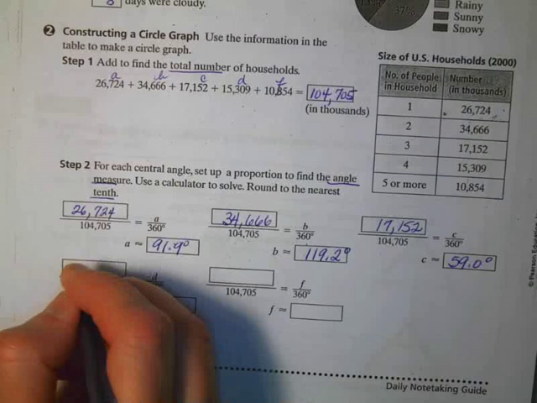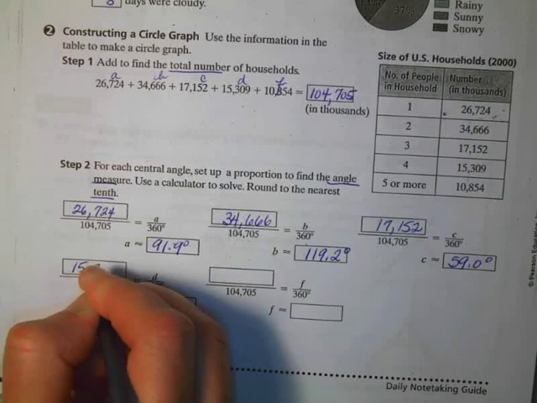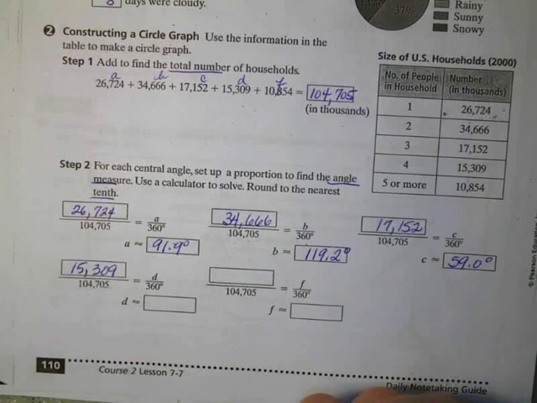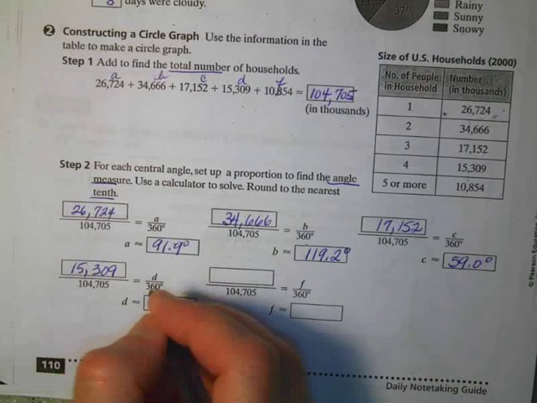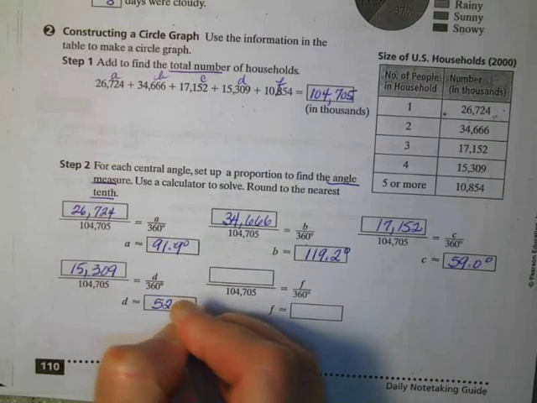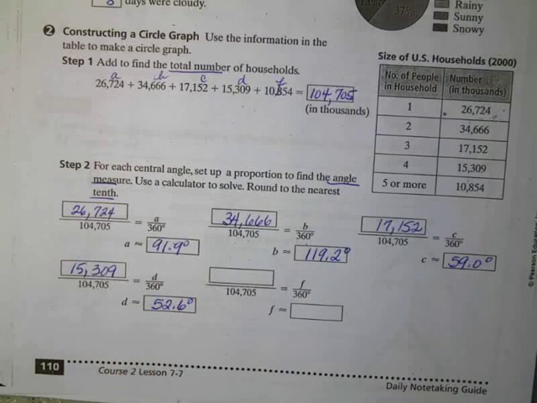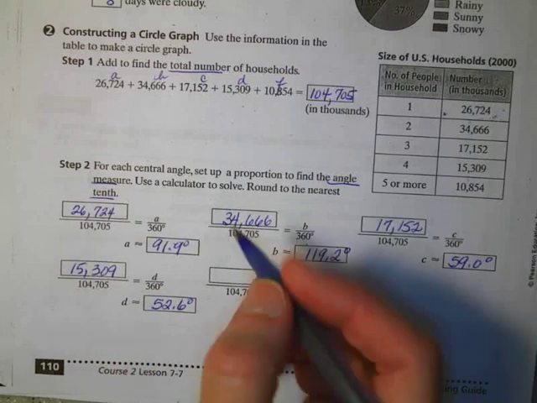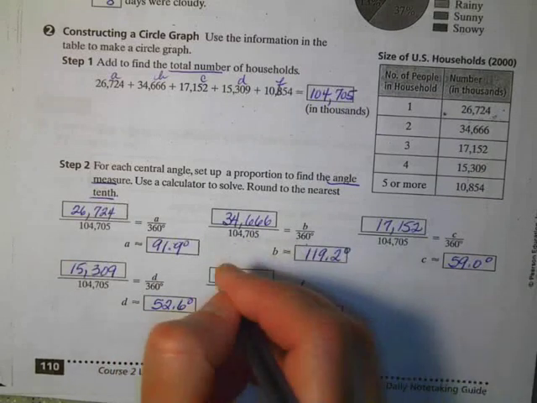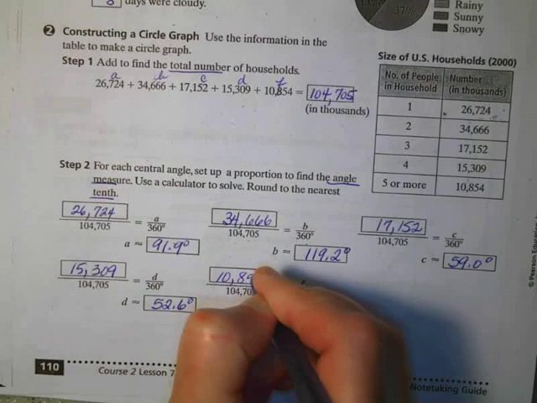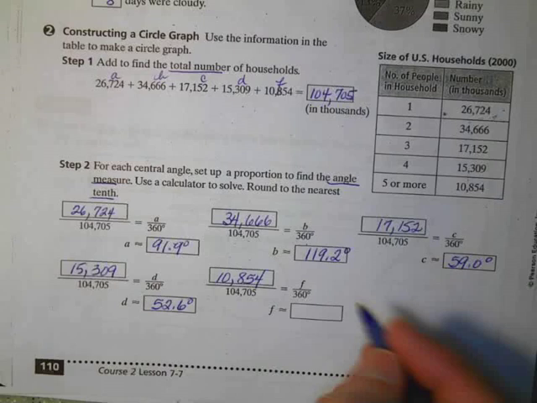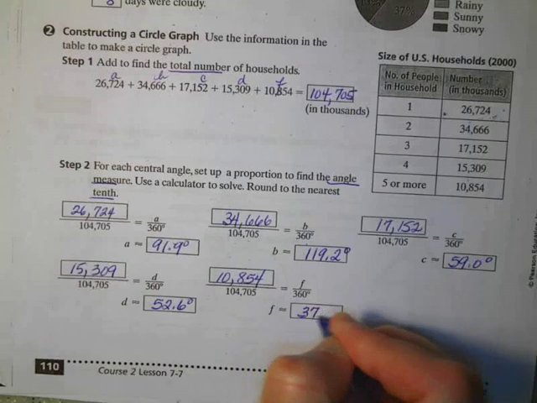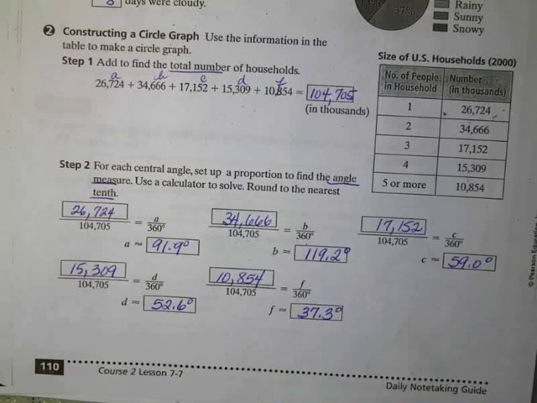Next one, 15,309 times 360 divided by 104,705, rounded, gives me 52.6 degrees. Next one, and final, 10,854 times 360 divided by 104,705, rounds to 37.3 degrees.